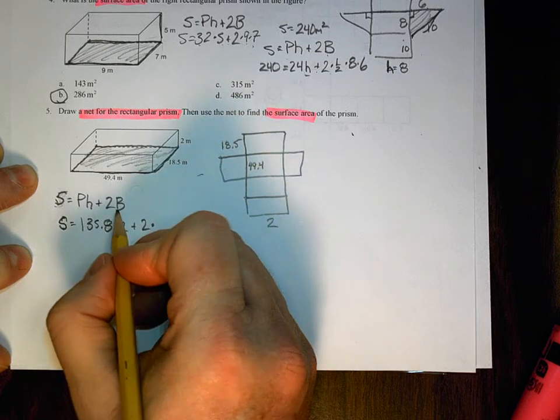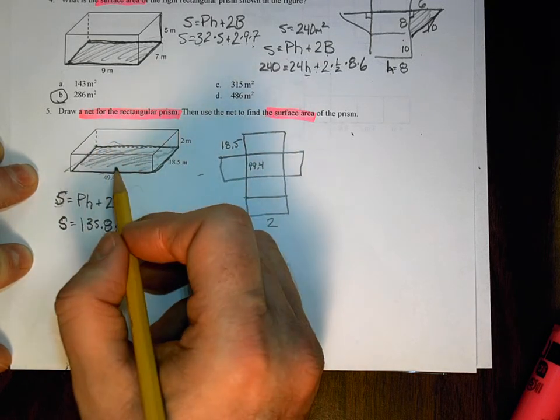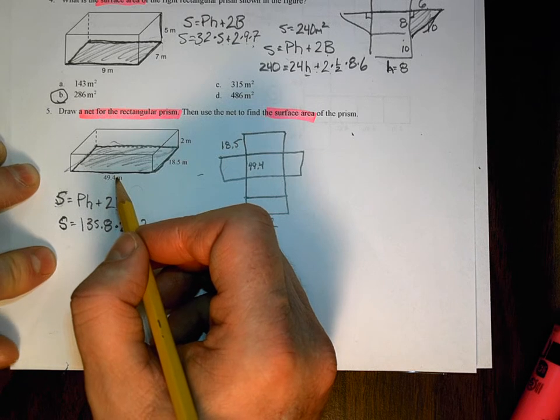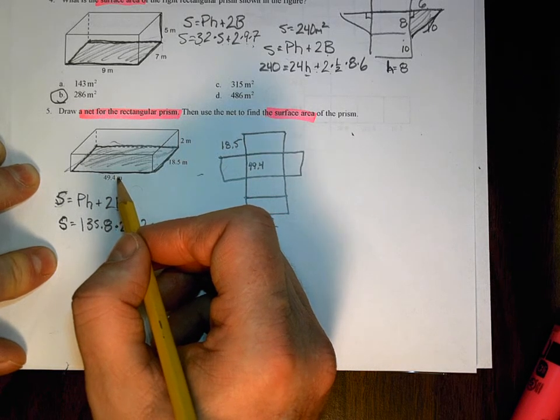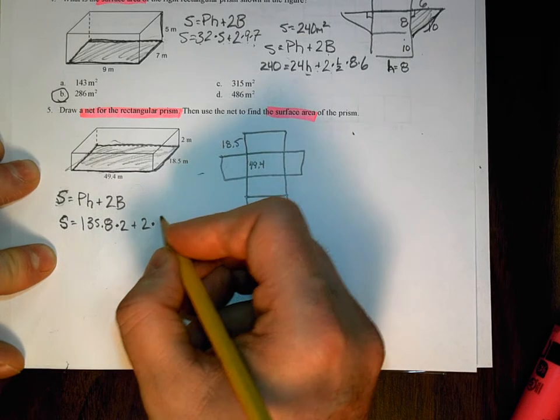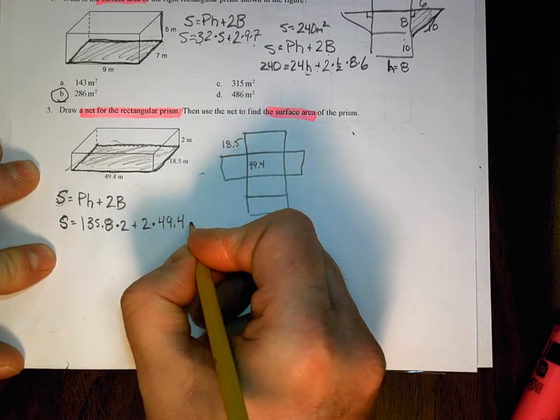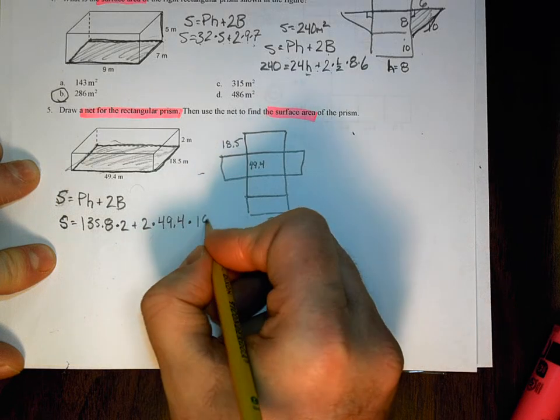Well, what kind of figure is this? It's a rectangle. How do we get the area of it? Base times height. So 2 times 49.4 times 18.5.